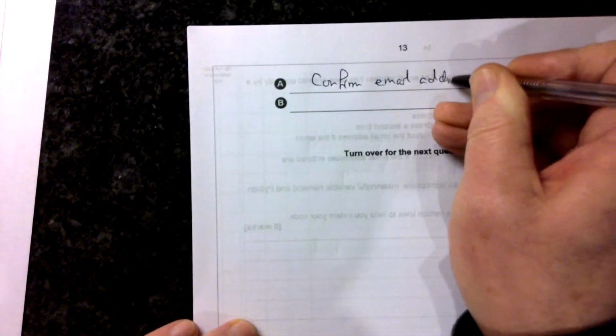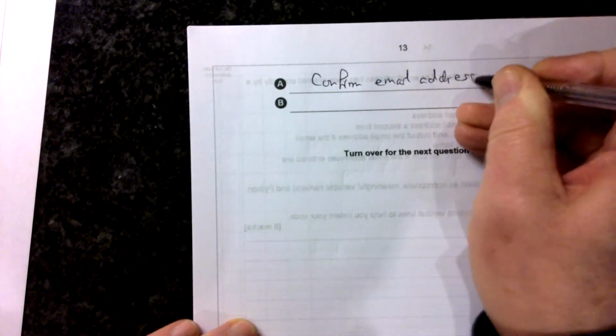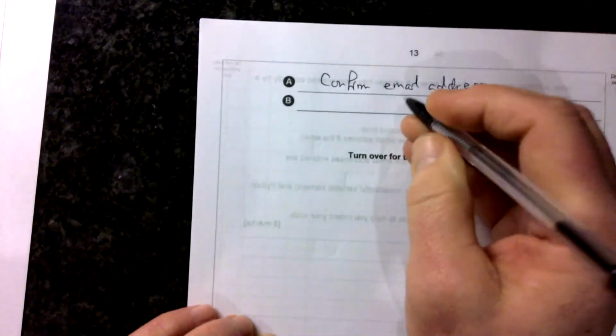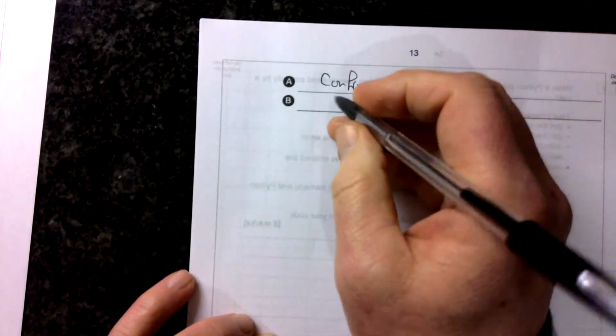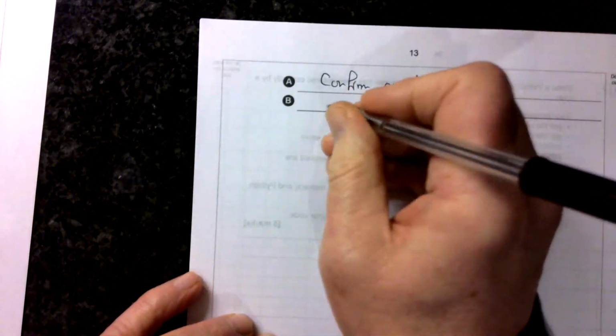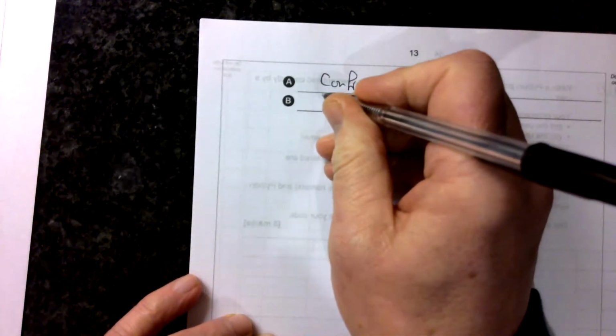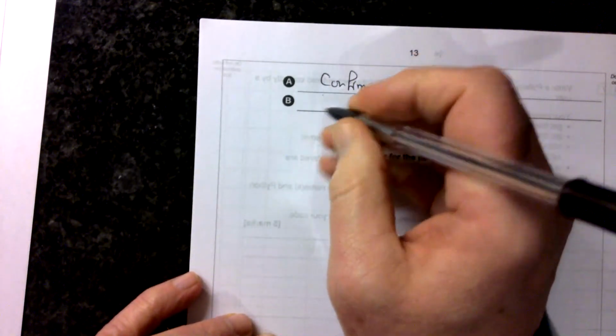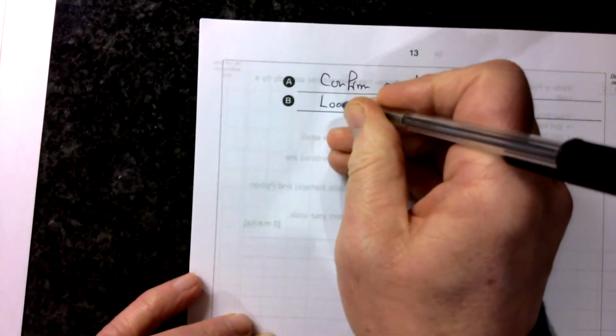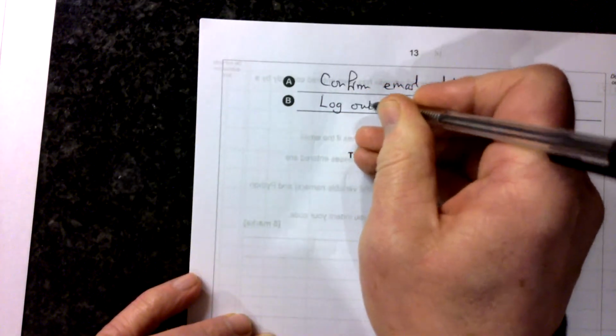Notice this was just a matter of reading what it said. There was no great computational skills required, just a matter of reading. And B was the ability at the end to log out of the program. Just log out will be quite sufficient. There we are. 2 marks in the bag.